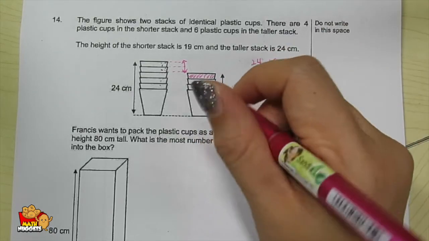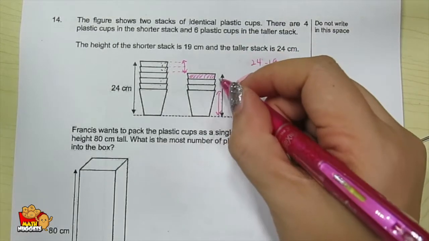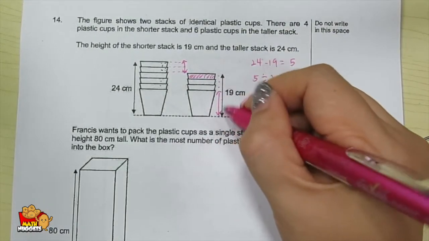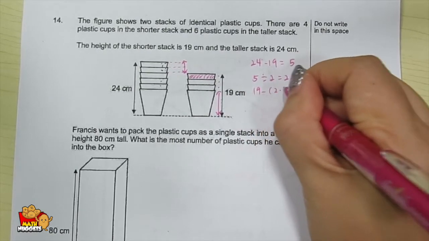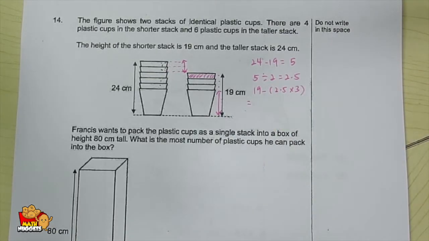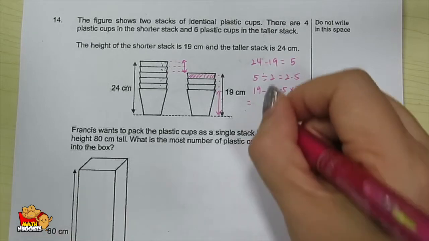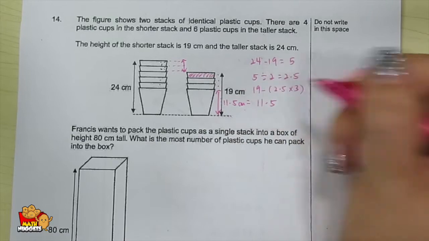Let's find out what is the height of a cup. So 19 consists of 3 protruding parts and a full cup. So 19 minus 2.5 times 3, which is 19 minus 7.5. The full cup is 11.5. So this full cup is 11.5 cm.